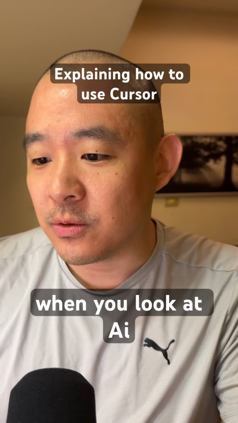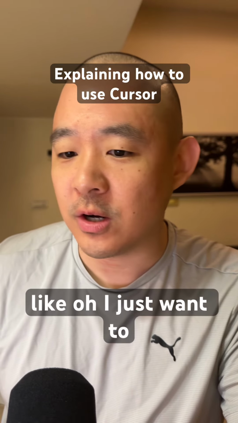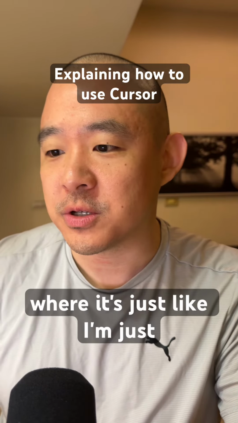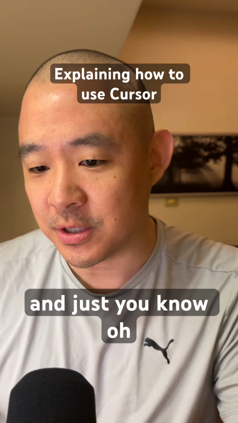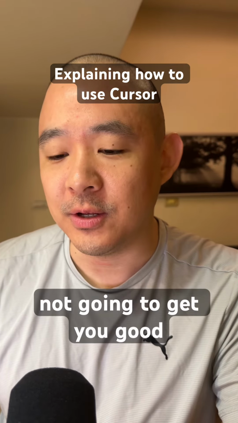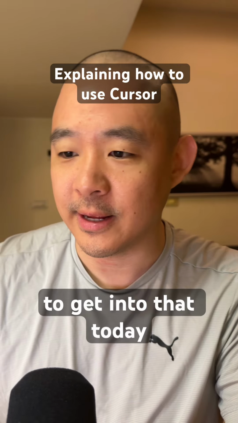The problem is when you look at AI or you're in Cursor, all of a sudden you're just like, oh, I just want to get this whole thing done. And if you think of it from that perspective, where it's just like, I'm just going to dump a bunch of stuff on Cursor and oh, all the magic's going to happen, the LLM is going to do all the work, that's not going to get you good results. That might work with Claude, but there's some drawbacks to that, but we're not going to get into that today.